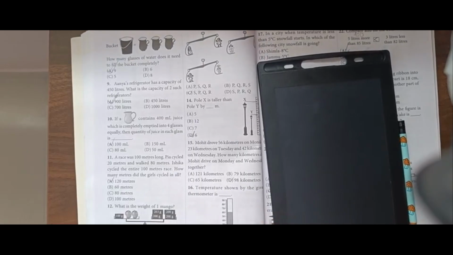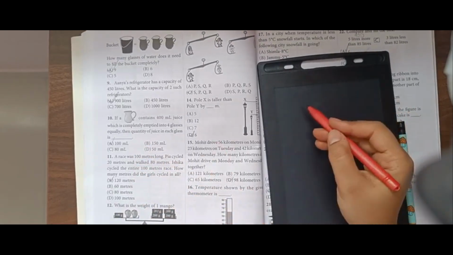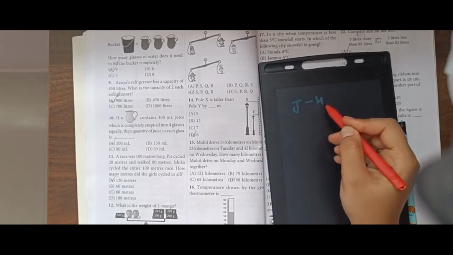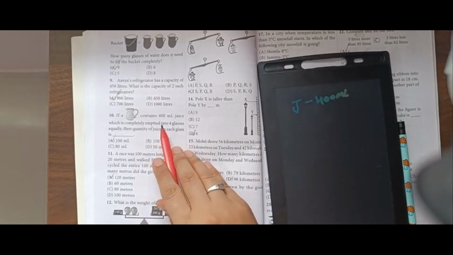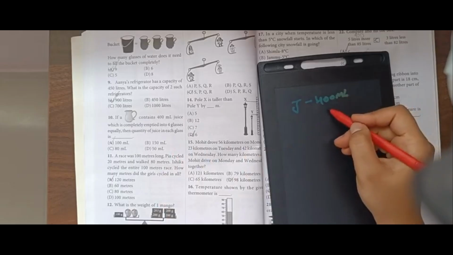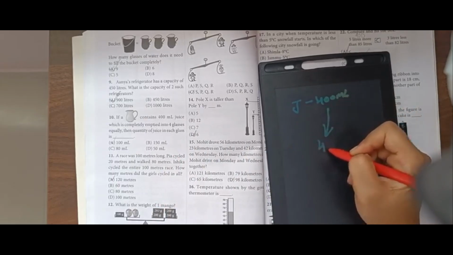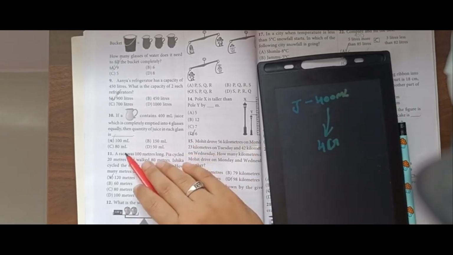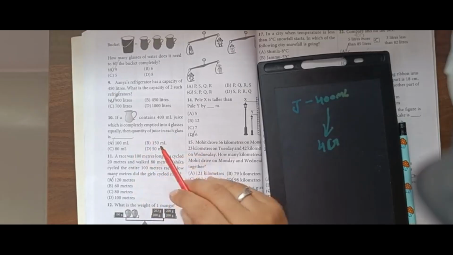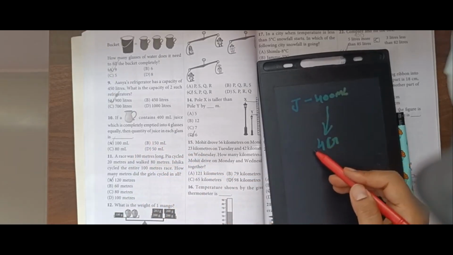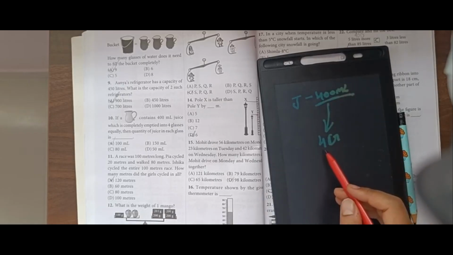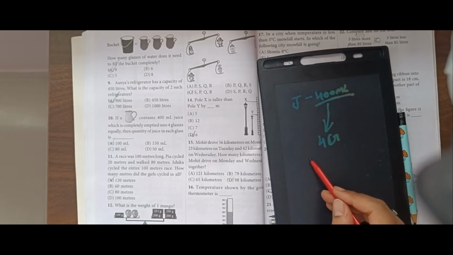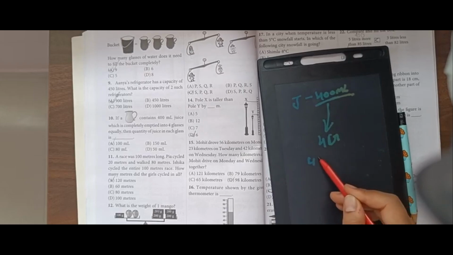Next is, if a jug contains 400 ml juice which is completely emptied into 4 glasses, then what is the quantity of juice in each glass? So we need to divide this amount into 4 glasses. You can do it by dividing.